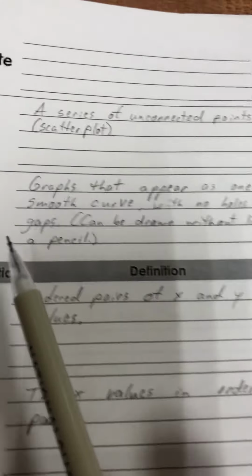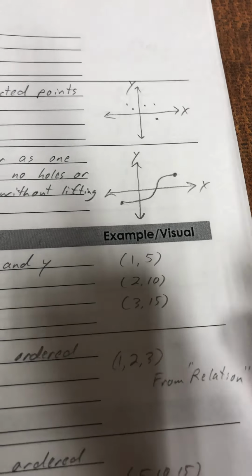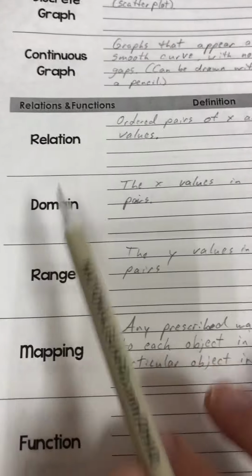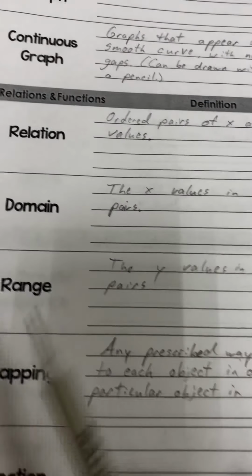In parentheses I have, can be drawn without lifting a pencil. Okay, once again, pause this so you could write all this down. And here's my example. From this point to this point, I have one smooth curve. It's a continuous graph. All of these are not specifically listed in that dictionary that she has the link to.